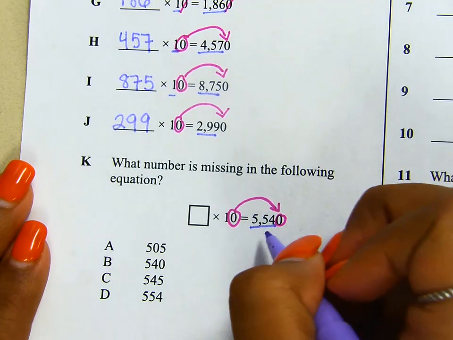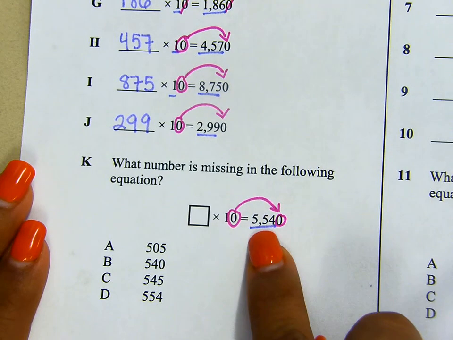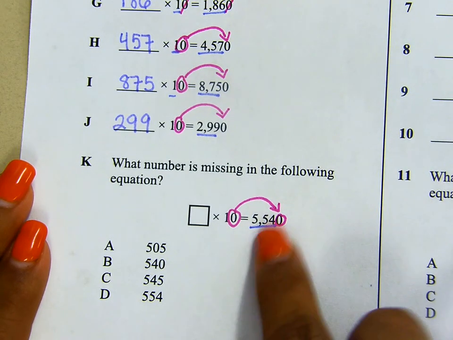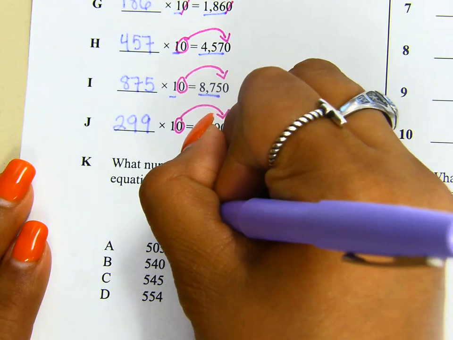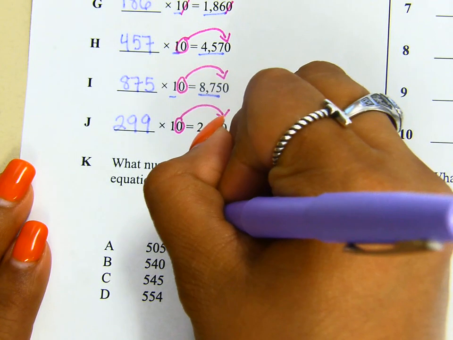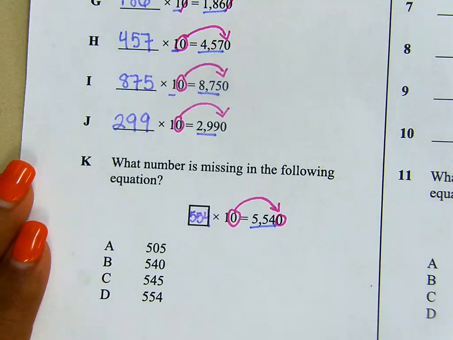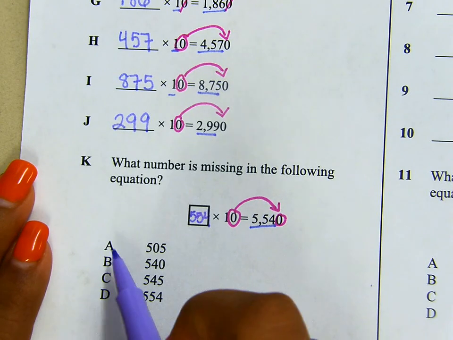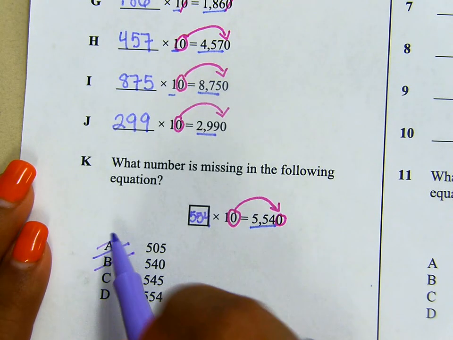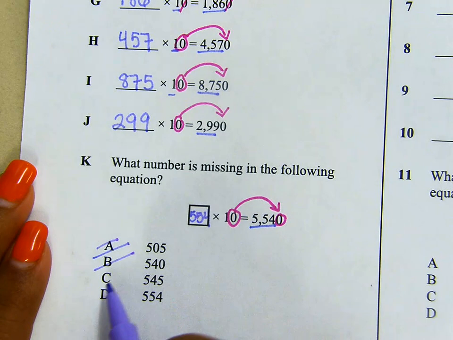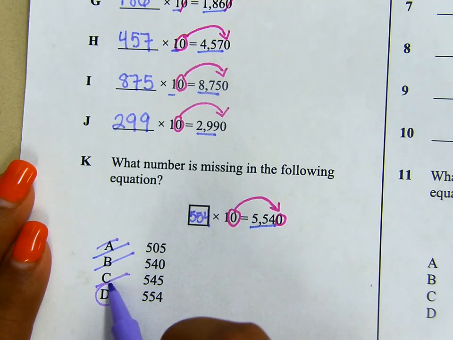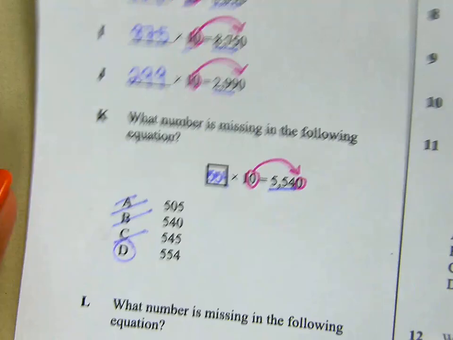So I need to know what number times 1 should give me 554. Well, I know it should be that exact same number, so 554. So I'm going to look, are there any answer choices? This is not 554, not 554, not 554, but this one right here, 554.